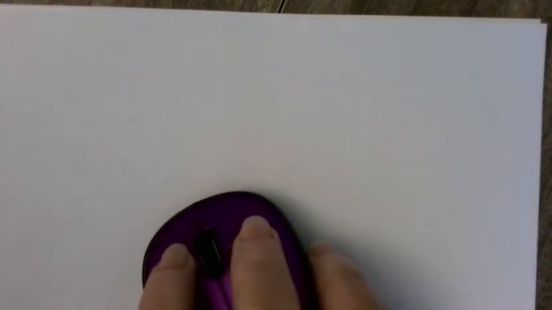As soon as I find what I do with my blank notes, I will pause and be right back.